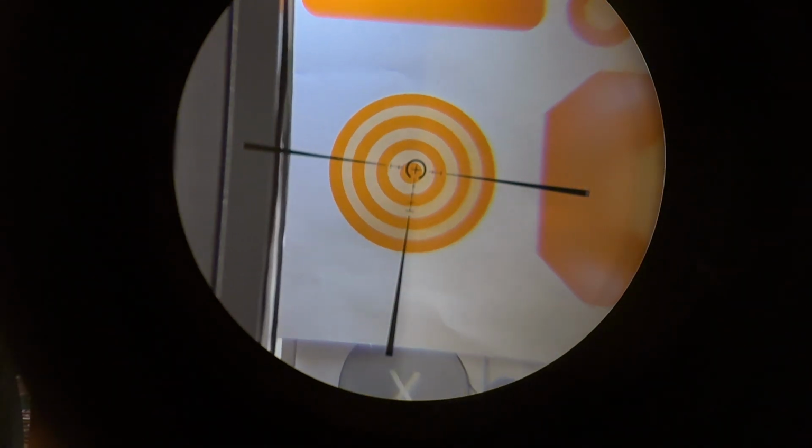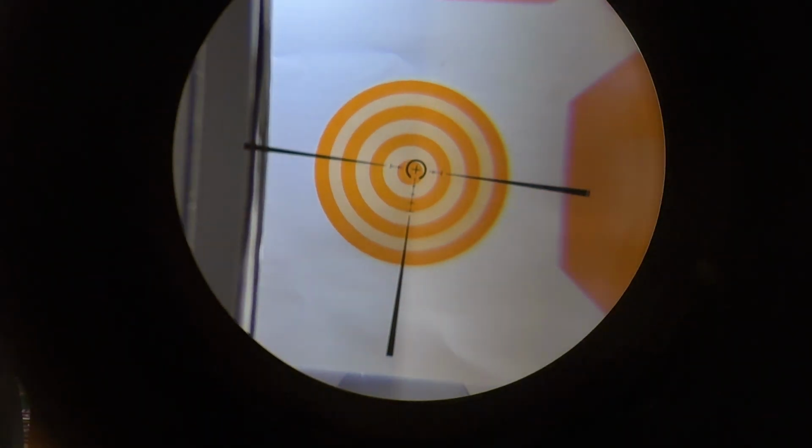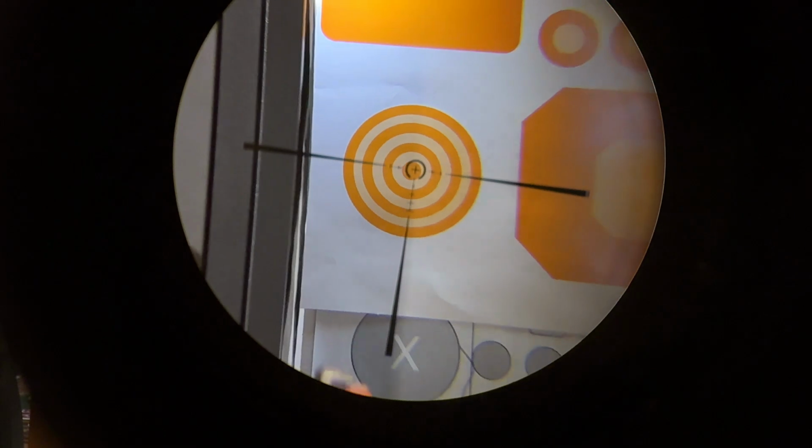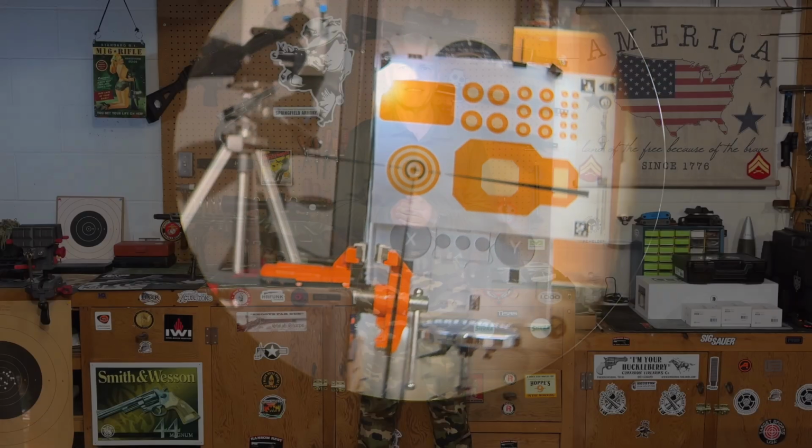For long-range shooters, particularly long-range tactical shooters, you may get some advantage from a rifle with the reticle located in the first focal plane, so long as you're actually going to use the elements in the reticle to perform the functions that I mentioned a moment ago.